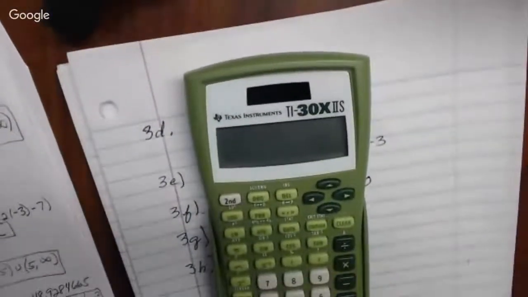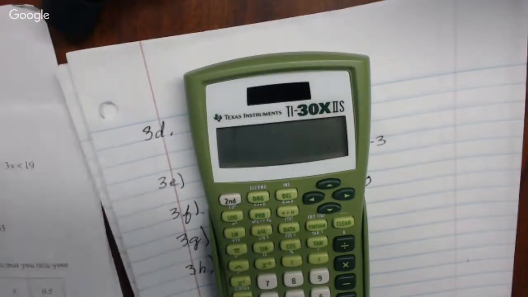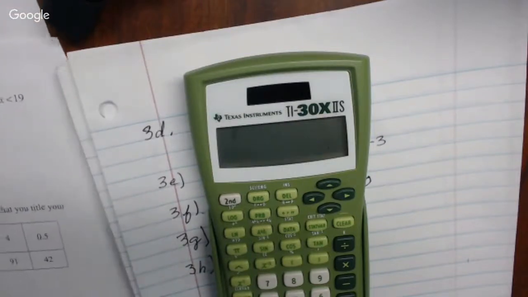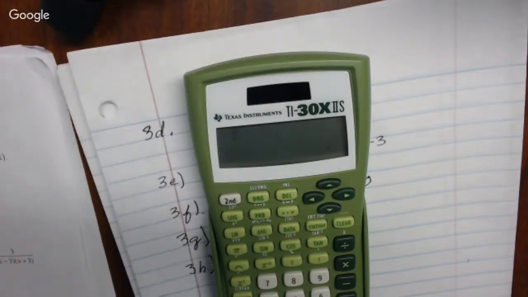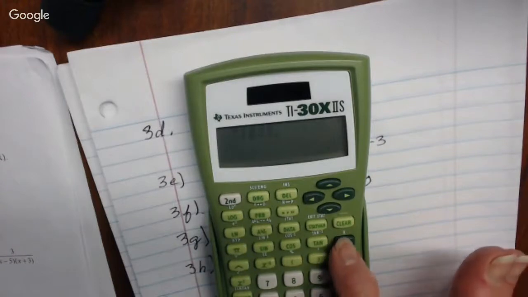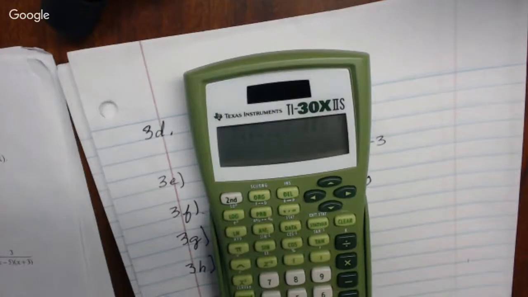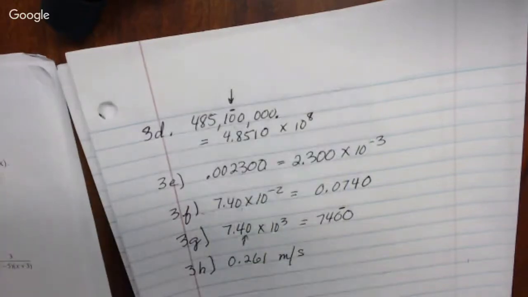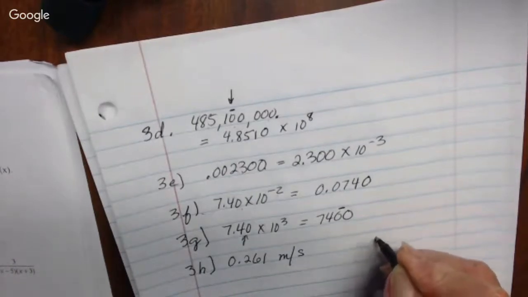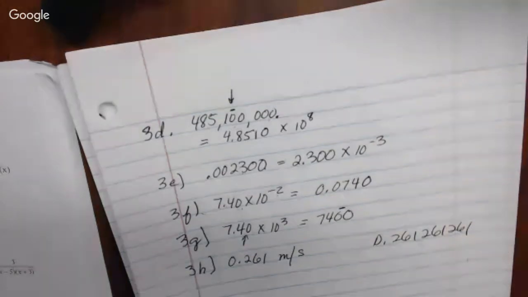Apparently not. You can see it a little bit, but you'll put in the problem. And so this problem is 3.77 divided by 14.43. And since you can't see that, I'm just going to write it down. Gives me 0.2612612, and it just keeps repeating.